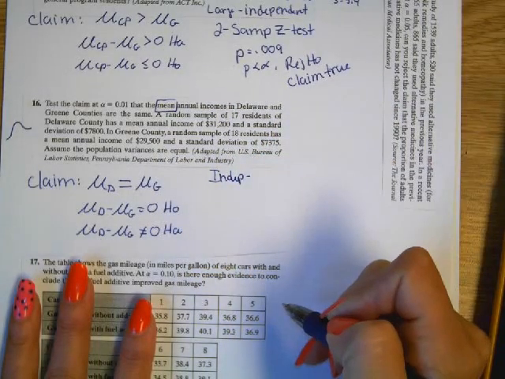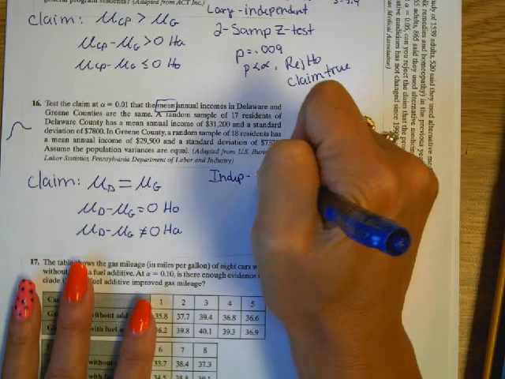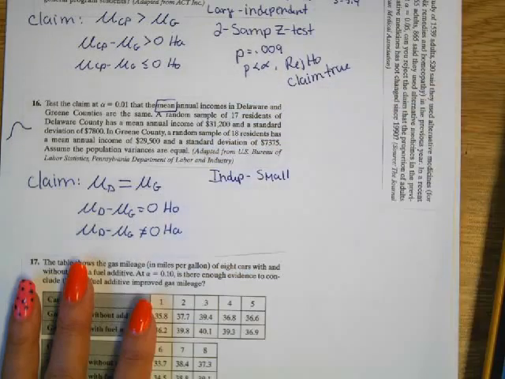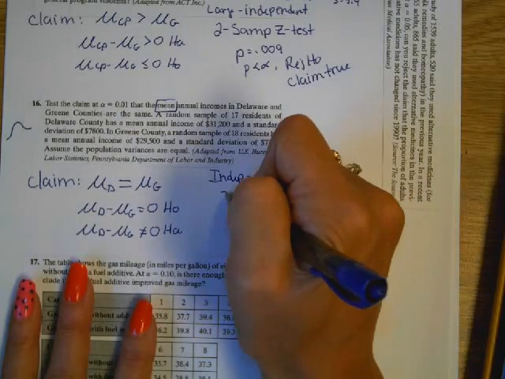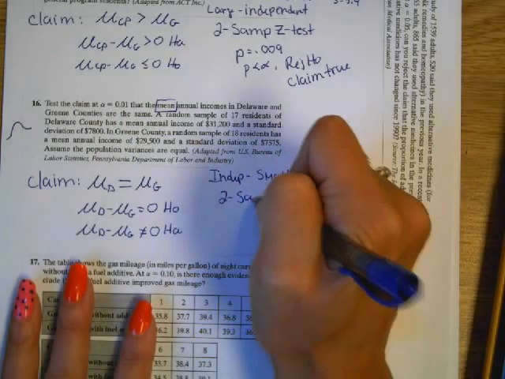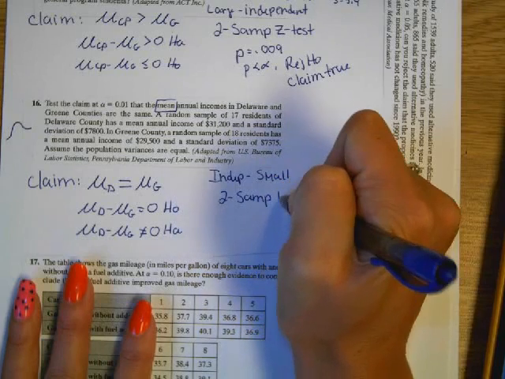And then it's large or small? Small. So independent small samples, normally distributed, is going to be a, take a guess, 2-SampTTest.